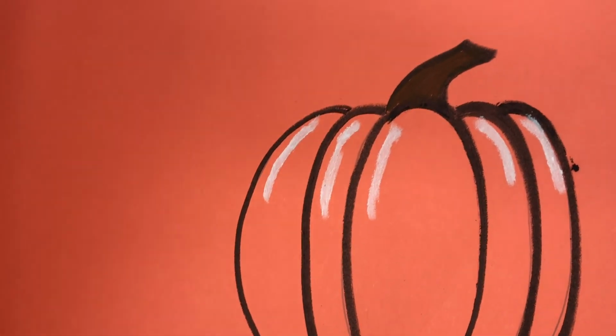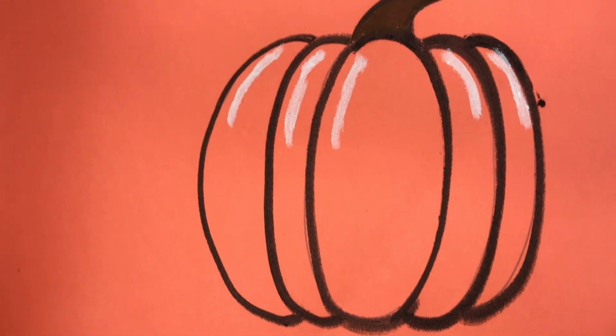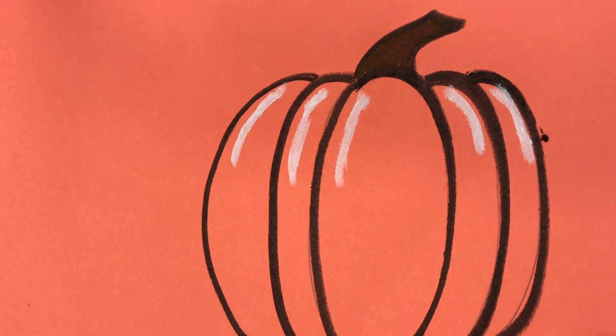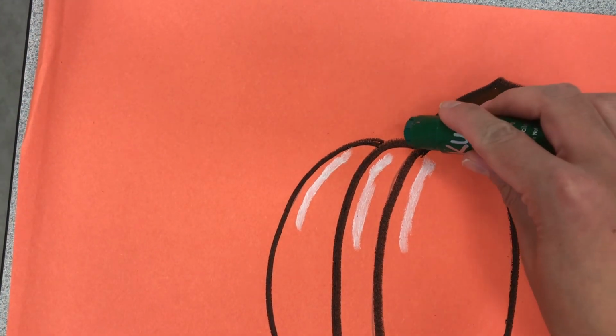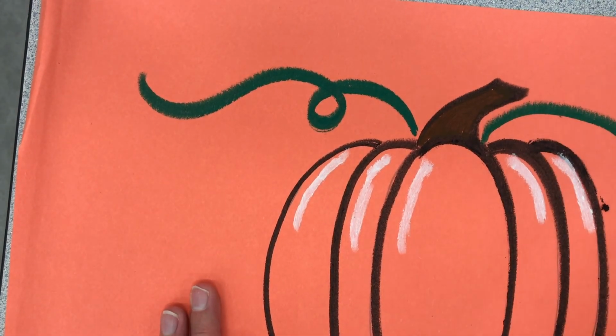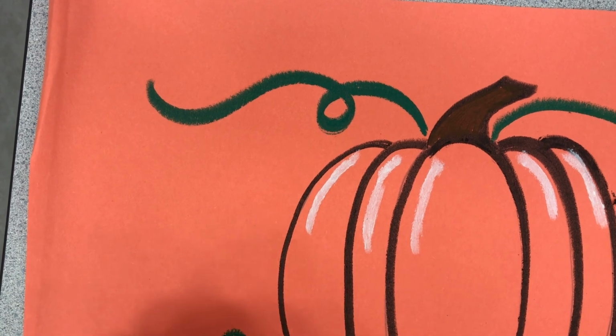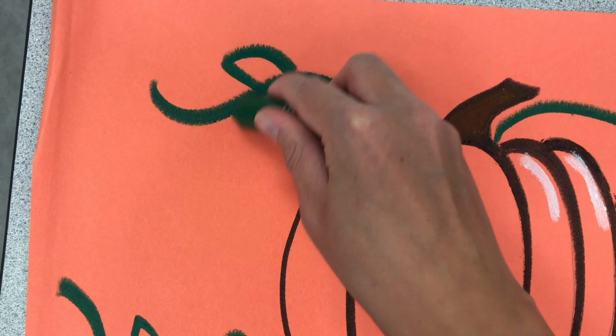Okay. Now, I hope you had fun drawing your pumpkin. What I want you to do when you're done is use these paint sticks to paint in your background. You can make a vine if you want to. You can draw leaves if you want to. I might even include some stickers for you to add to your pumpkin, leaves or ghosts or something fun like that. So I'm just going to do some vines with leaves on it.